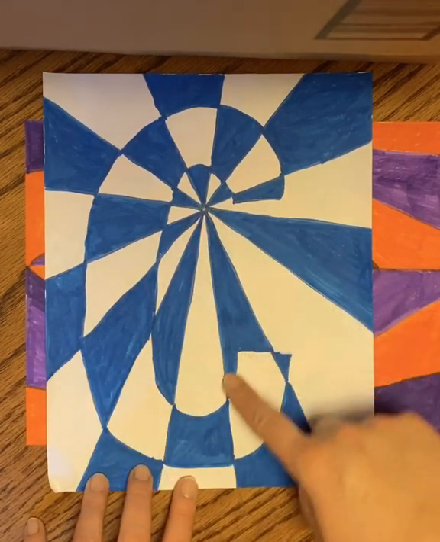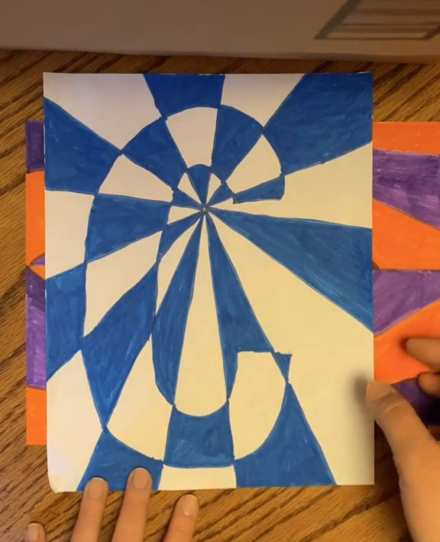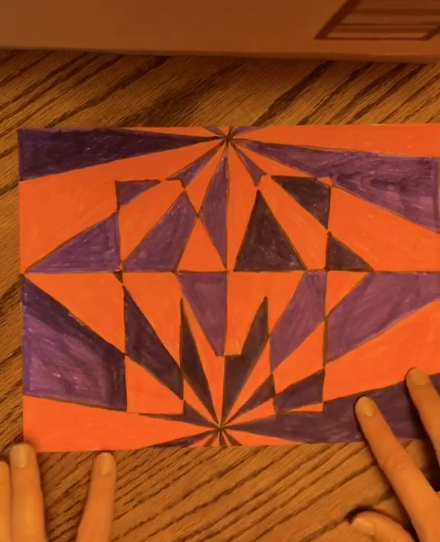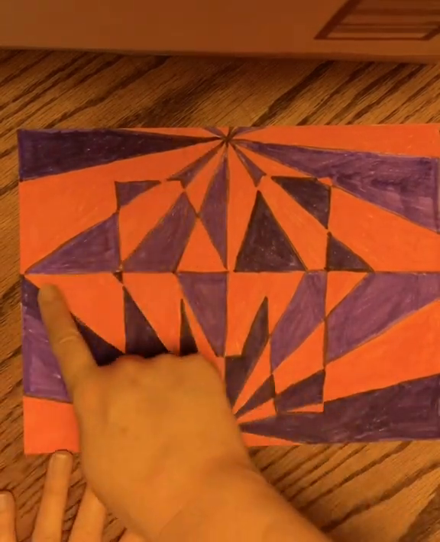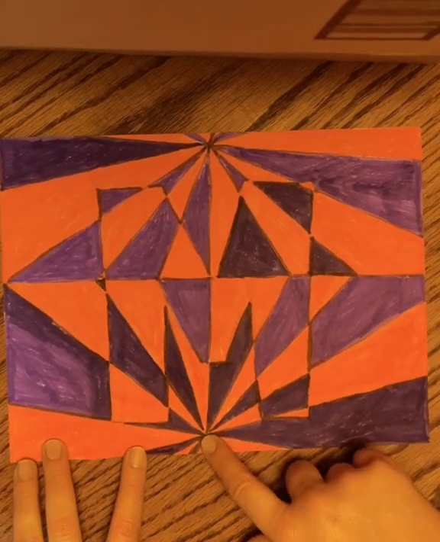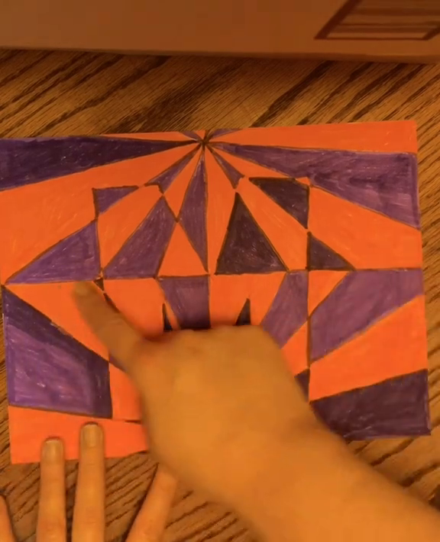Then I did a checkerboard, so every other one white, every other one blue. On this one, I drew my letter, and then first I divided the paper in half, and then I drew two dots, one dot here and one dot here. I had each line connect to the line that I drew in half of the paper.